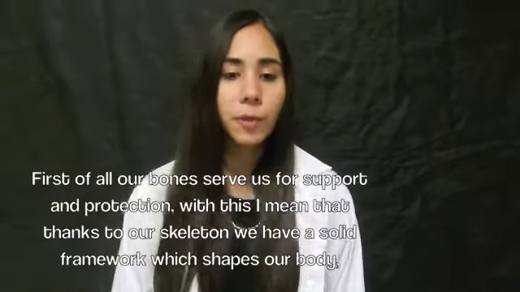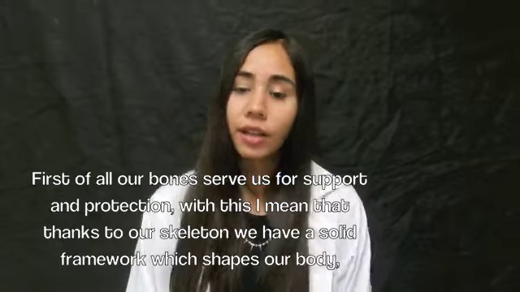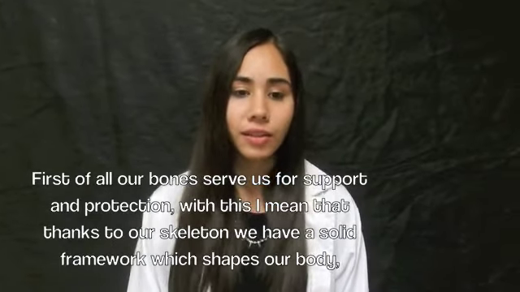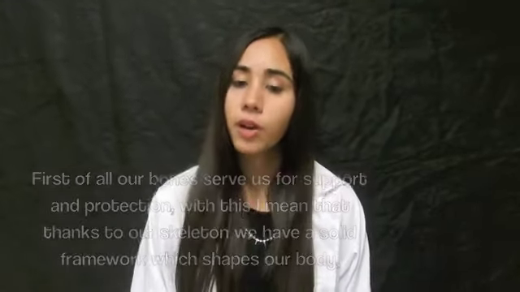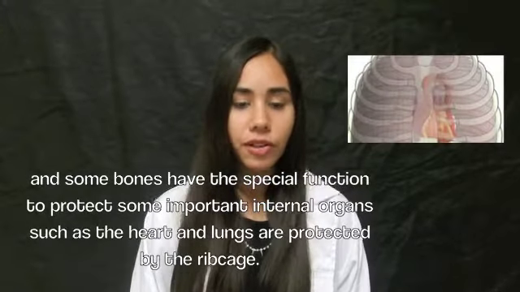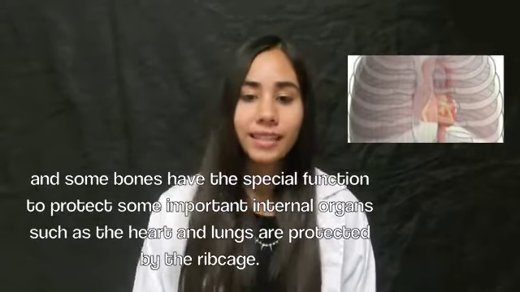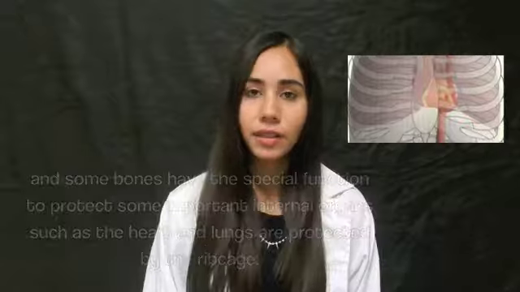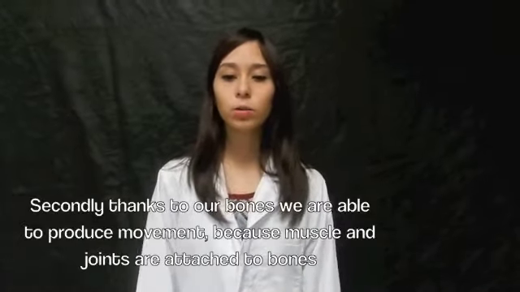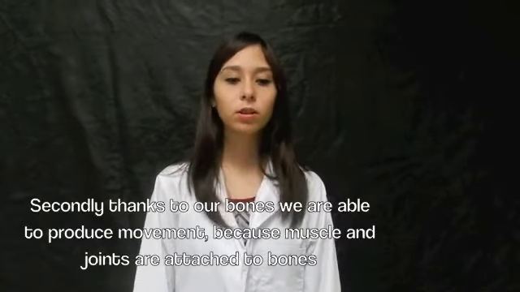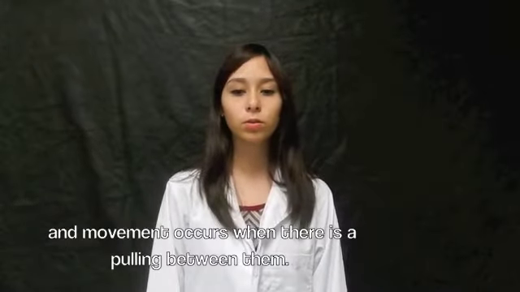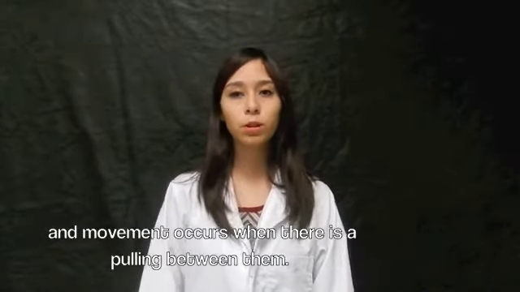First of all, our bones serve us for support and protection. With this, I mean that thanks to our skeleton, we have a solid framework which shapes our body. And some bones have the special function to protect some internal organs, such as the heart and the lungs, which are protected by the ribs. Secondly, thanks to our bones, we are able to produce movement because muscles and joints are attached to bones and movement occurs when there is a pulling between them.